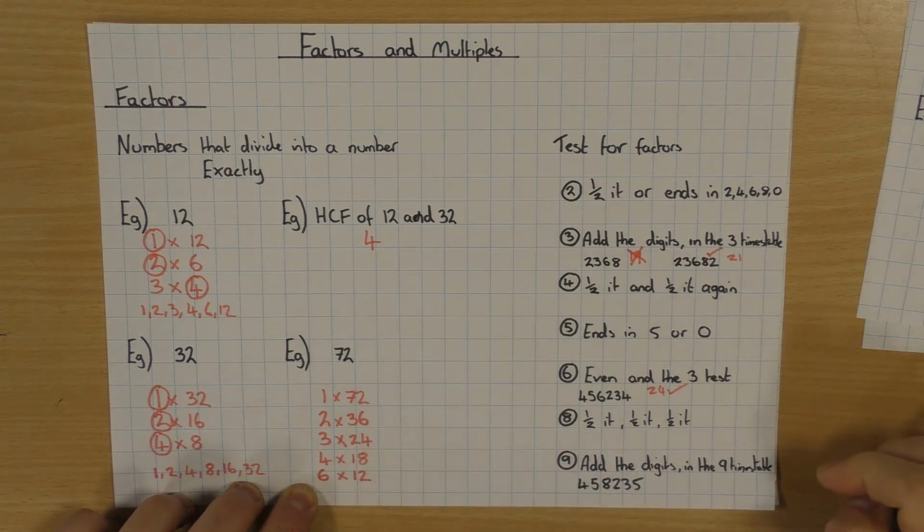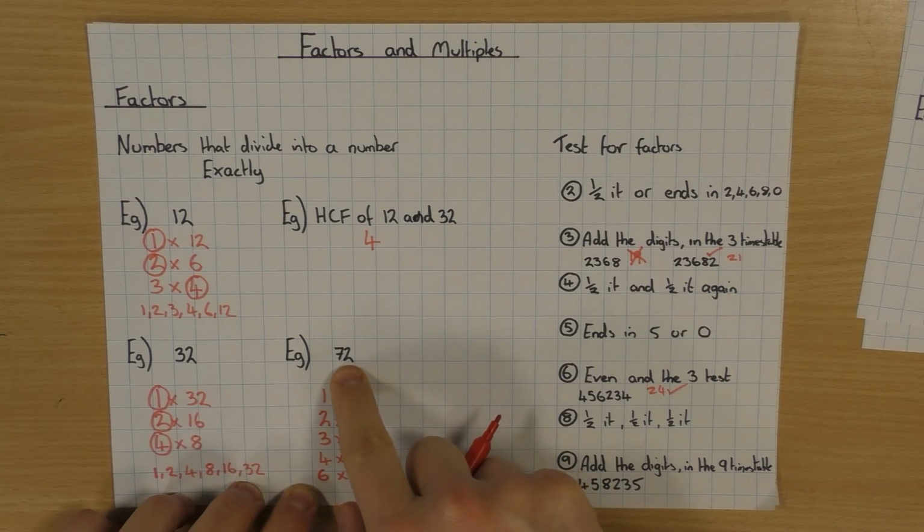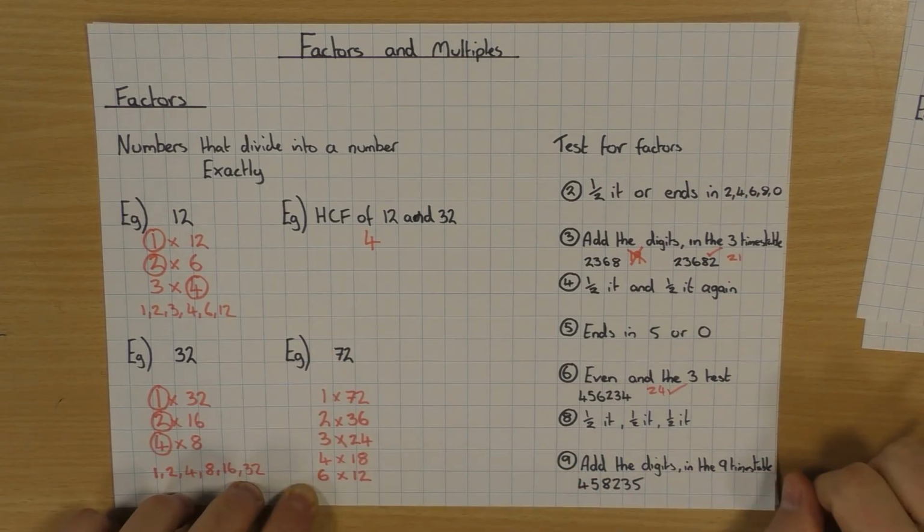6 times 12. 7, unfortunately there's no test for 7, you've just got to know your 7 times table, but I know that 10 7s are 70, so I know that 7 definitely isn't going to be in 72. There's no real trick for that, unfortunately.